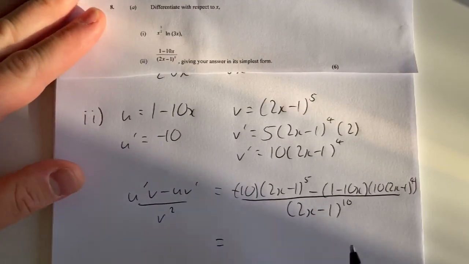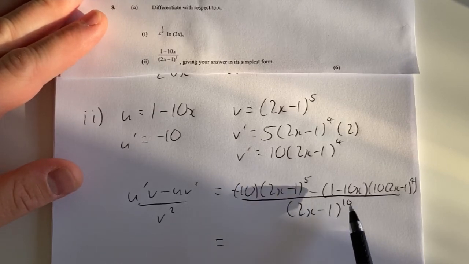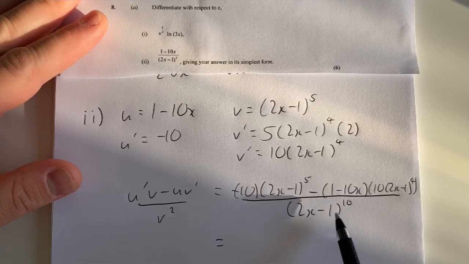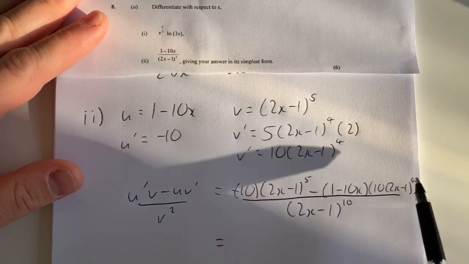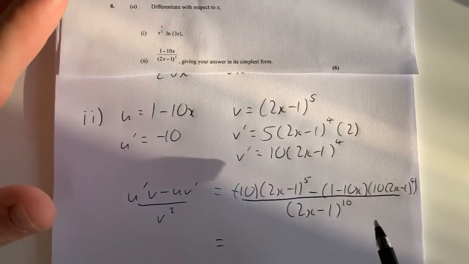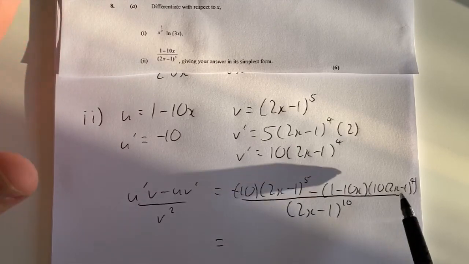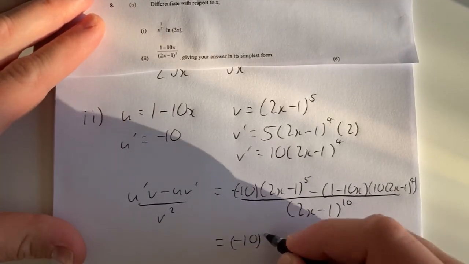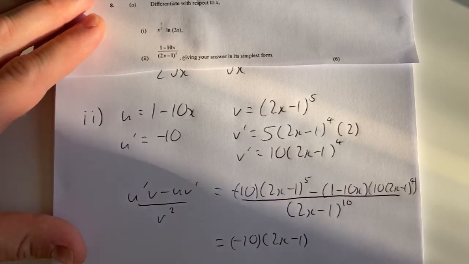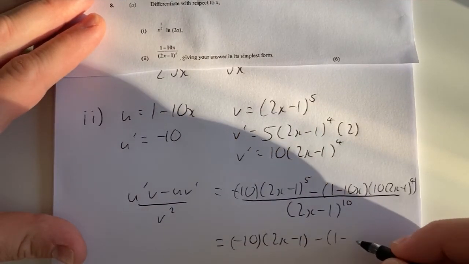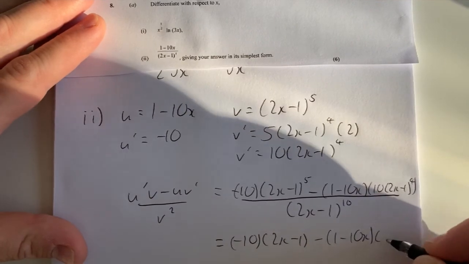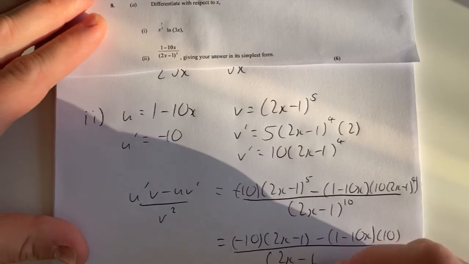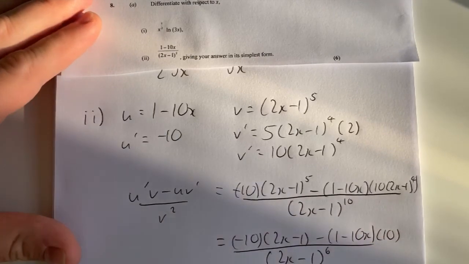So what I would do here is I would say, well, if you look at this, we actually have 2x minus 1 to the 10 there, to the 5 there, and to the 4 there. So we could actually cancel out 2x minus 1 to the 4. So that will give us minus 10 lots of 2x minus 1, take away 1 minus 10x times by just 10 over 2x minus 1 to the 6.